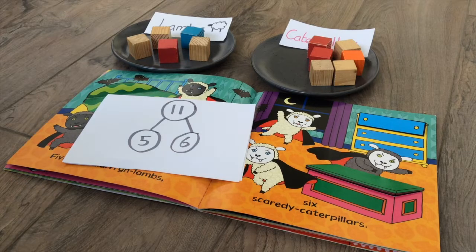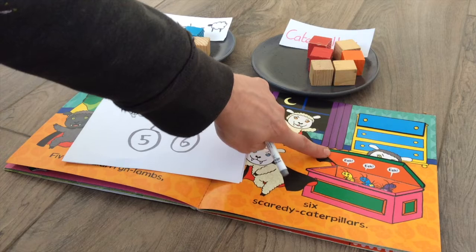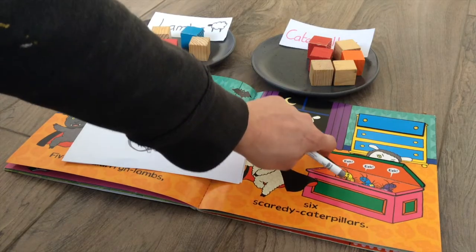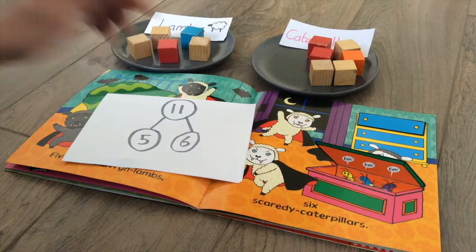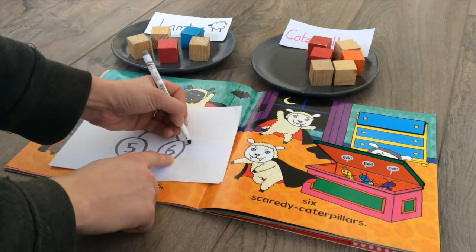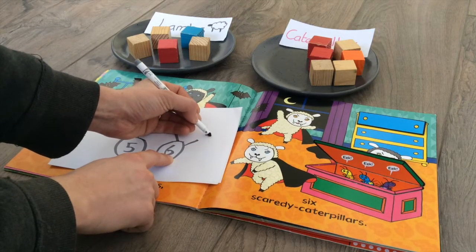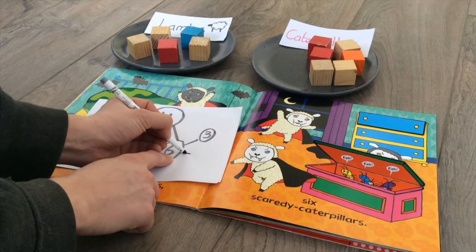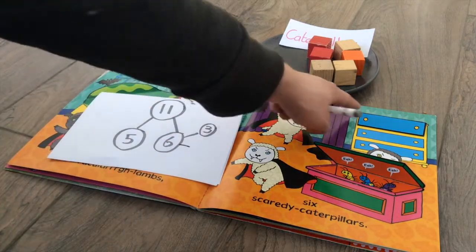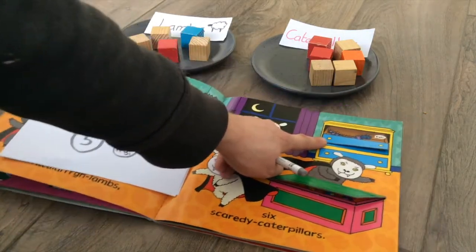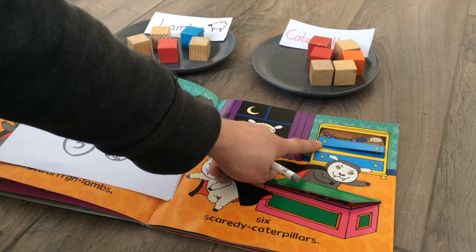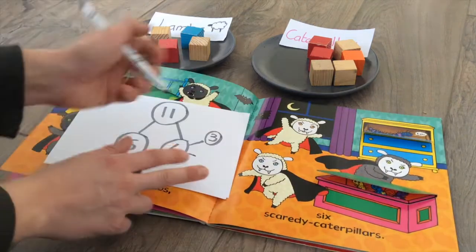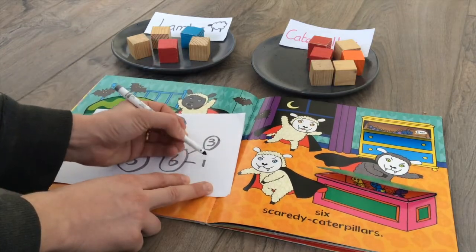But this one goes a little bit further, because our 6 scaredy caterpillars are hiding. How many are in here? That's right. There's 3 scaredy caterpillars in here. So out of our 6, we've got 3 as a part. Where's the next part? How many scaredy caterpillars are hiding here? Just 1. So our next part is 1.